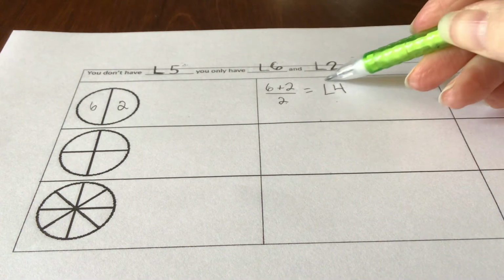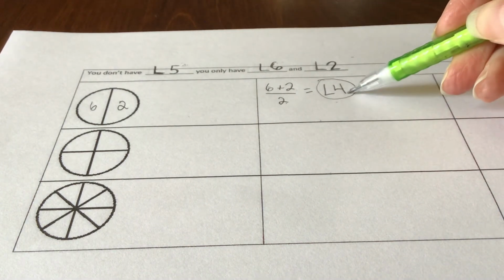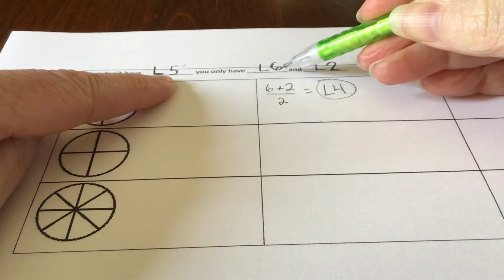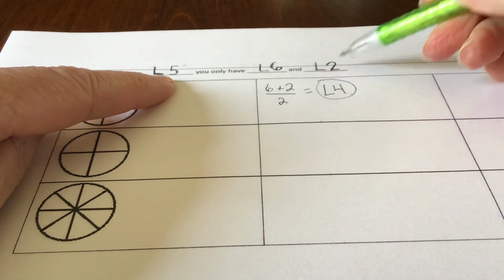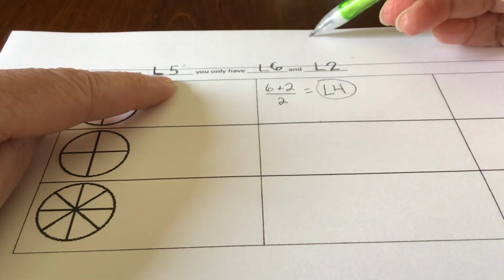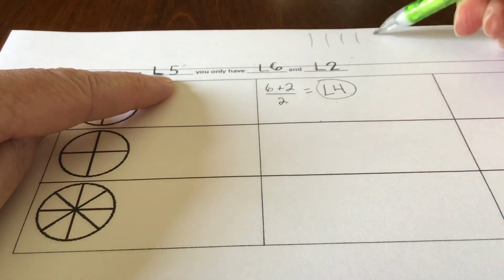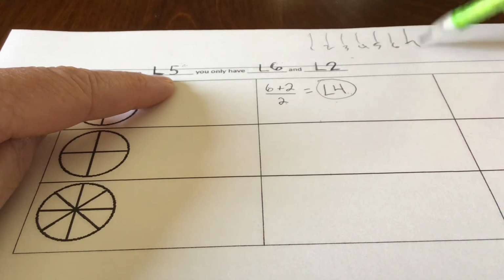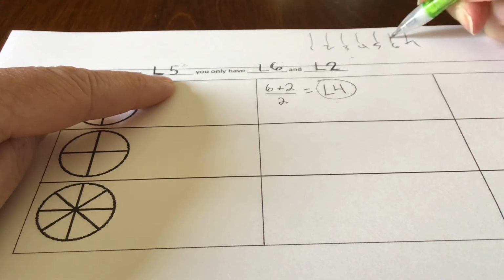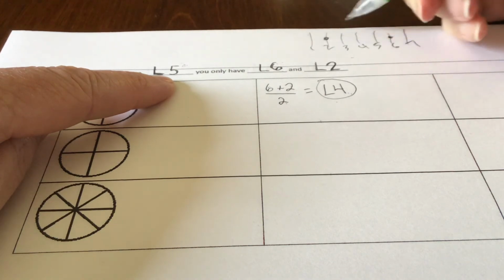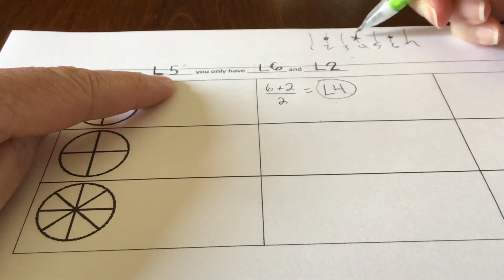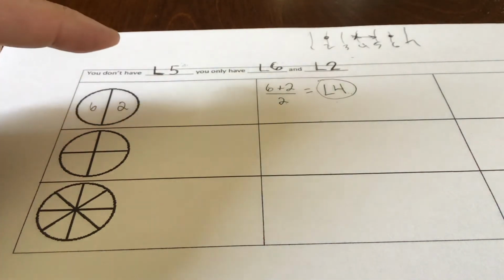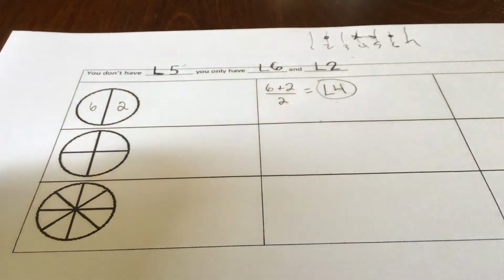So we have to think about how we need to bring this closer to a level 5. So are we going to add more of the 6 or more of the 2? And if you need to, think about a number line. Here's a number line, 1, 2, 3, 4, 5, 6, 7. And we had a 6 and a 2, and it gave us a 4. But we need to pull it this way, so that means we need more of the 6 to pull it that way, if that makes any sense.